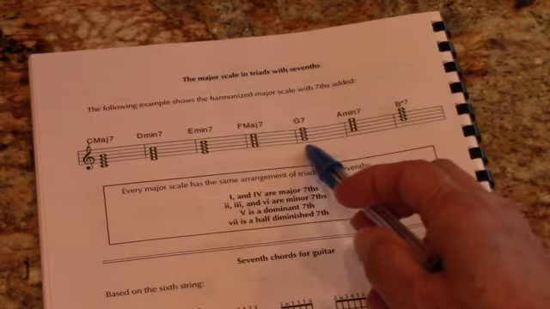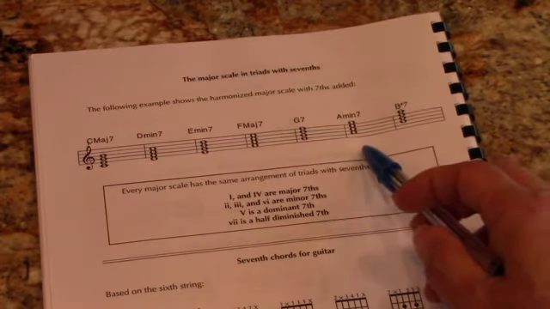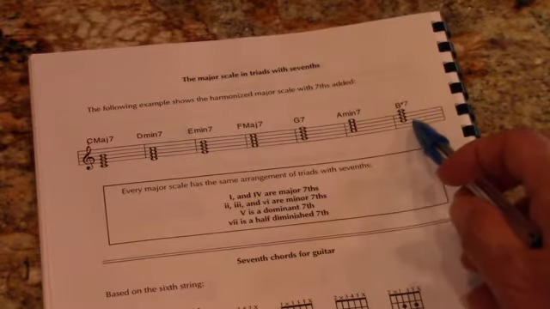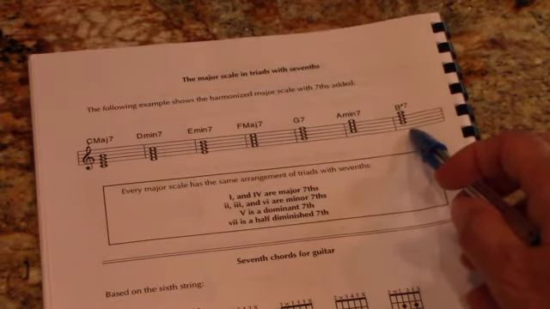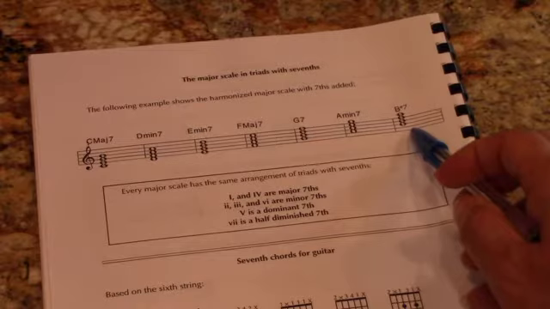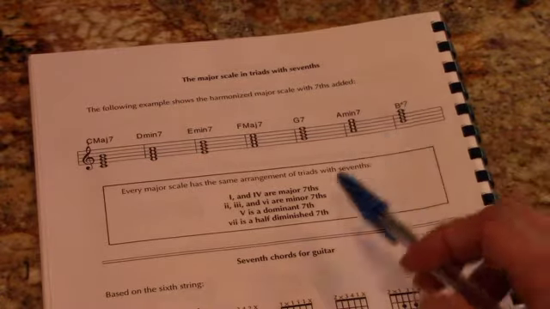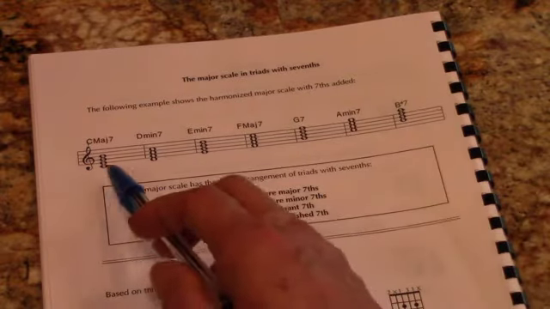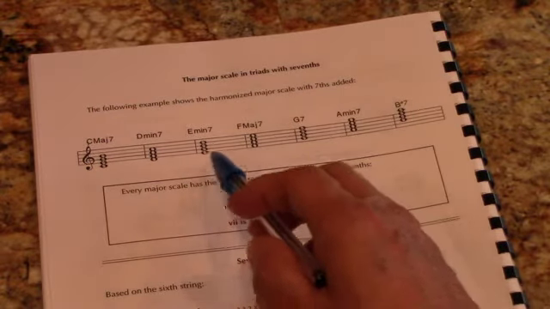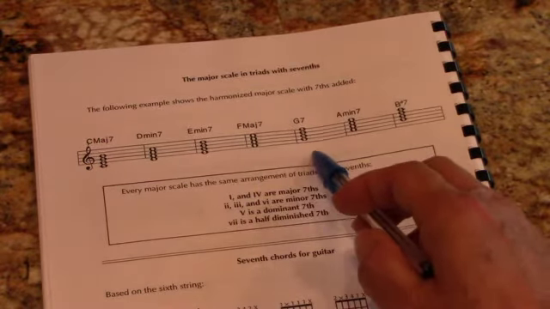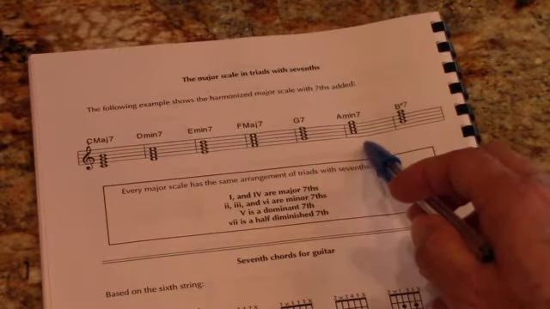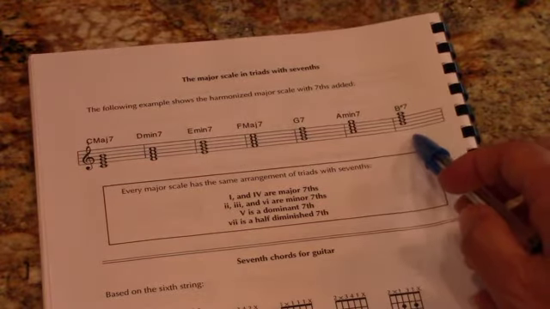That's what is naturally produced. Chord number 6 will be minor 7. And chord number 7 will be a half diminished chord. That's always the order of the chords in a major scale if you produce 7th chords. Major 7, minor 7, minor 7, major 7, dominant 7, minor 7, half diminished 7.